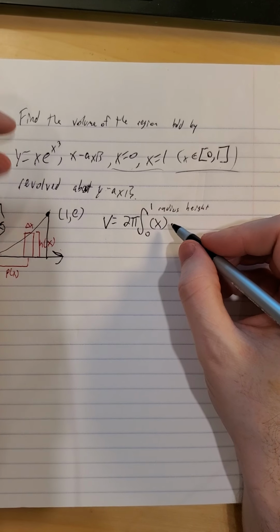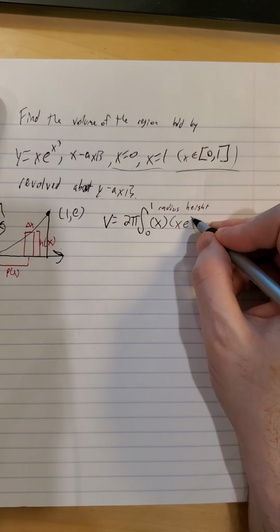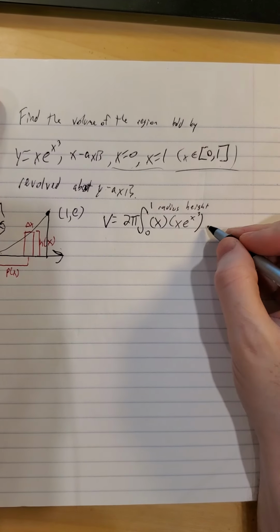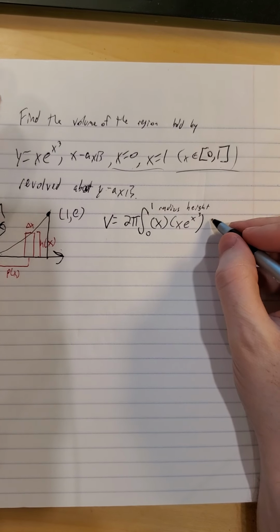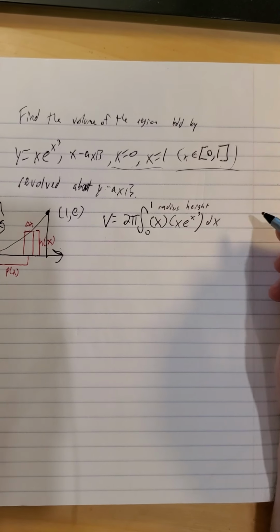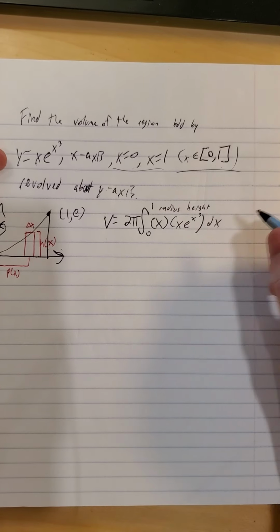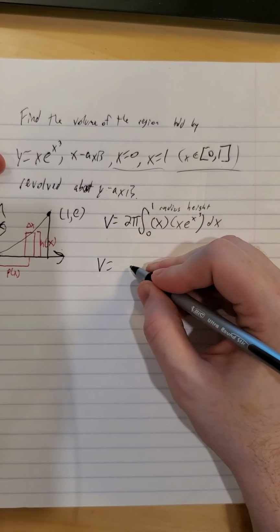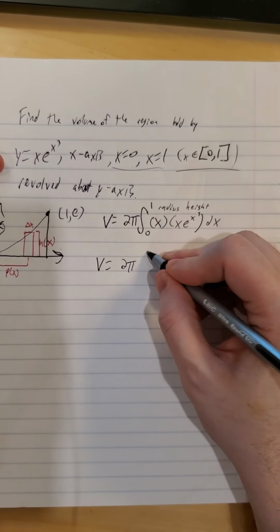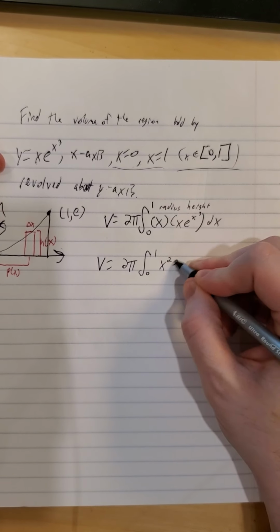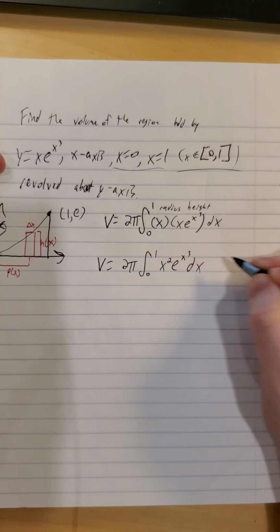Height, x e to the x cubed. And the thickness of the rectangle, dx. So a little cleanup there. Volume then is 2 pi integral from 0 to 1 of x squared e to the x cubed times dx.